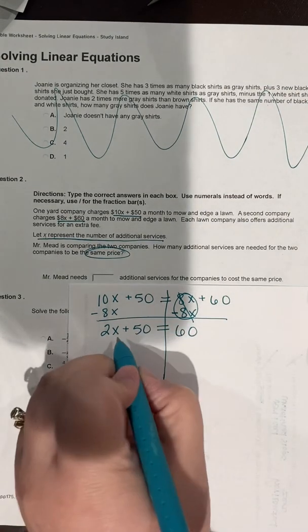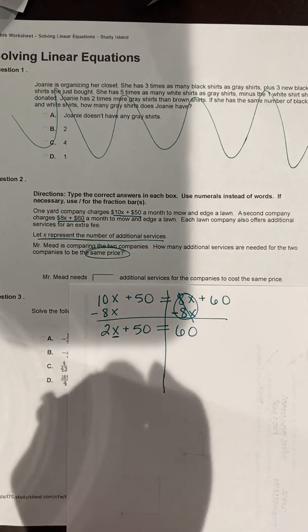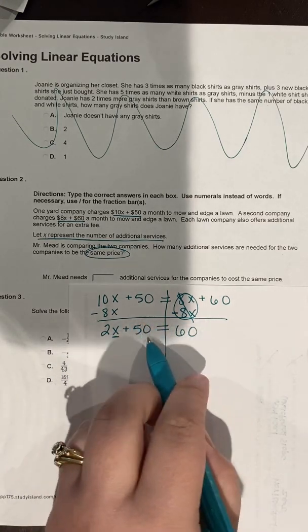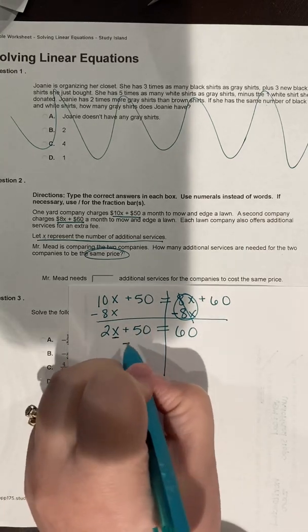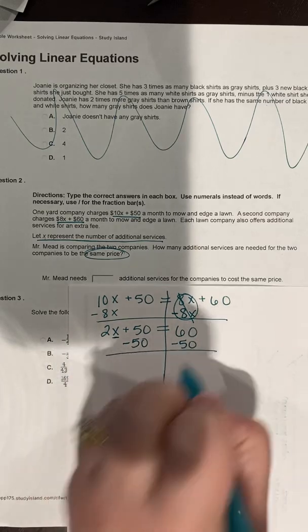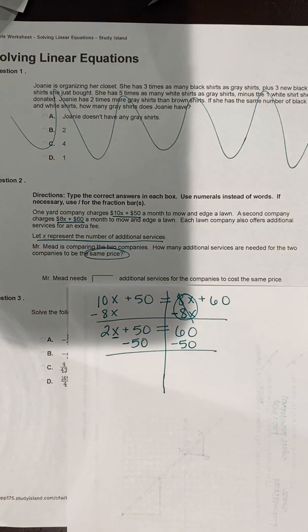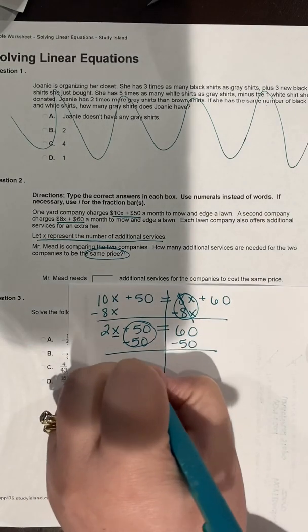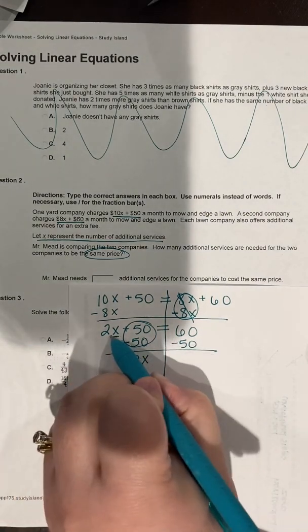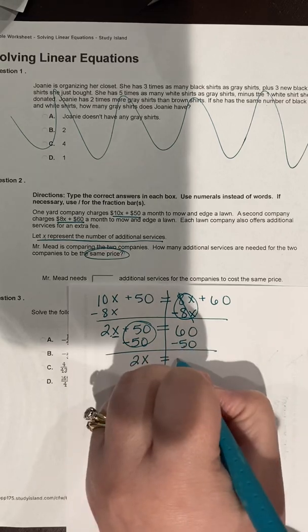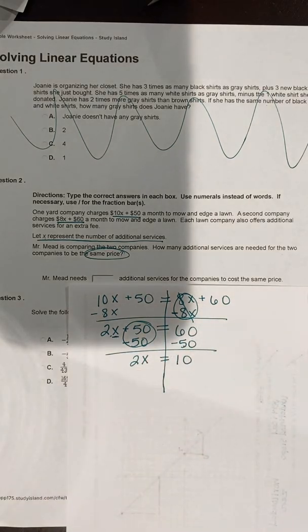What we're going to do next, we want to get this variable by itself. We want to isolate it. So I'm going to get rid of this plus 50. Since that is a plus 50, to get rid of it, we're going to do the opposite, which is minus 50. 50 minus 50 gets us 0, which means I have a 2x left over here on this left-hand side. And on the right hand, we have 60 minus 50, which is just 10.